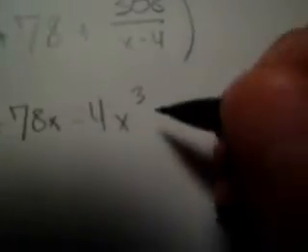Okay, so we're going to start doing this negative 4 now. You get negative 4x cubed, then put that through there. Get negative 24x squared, put it all the way through there.